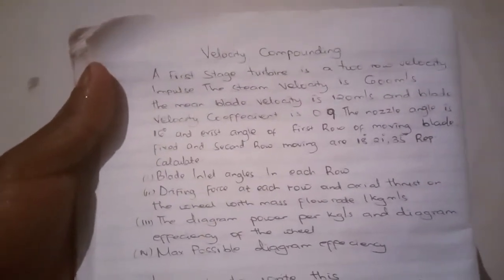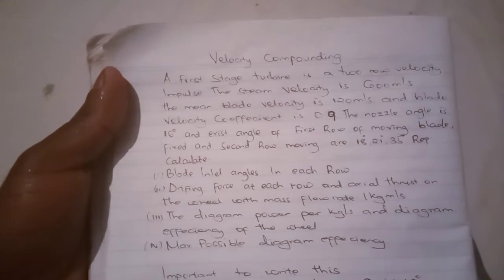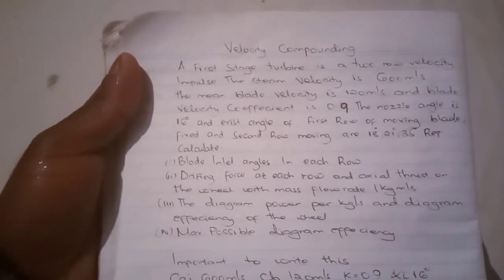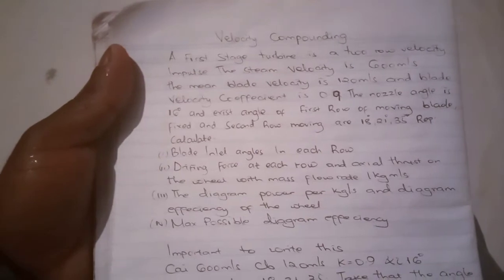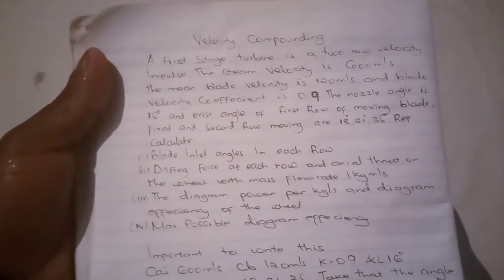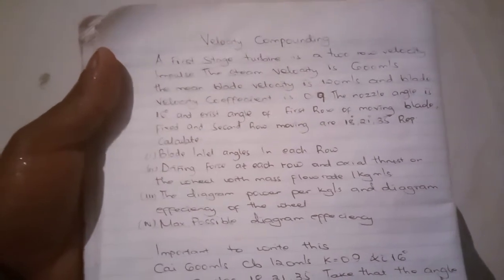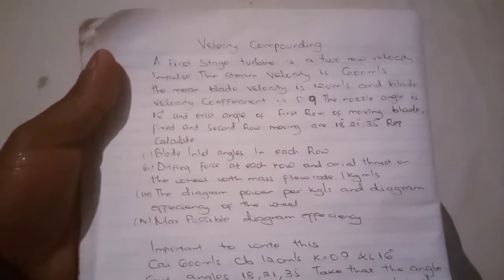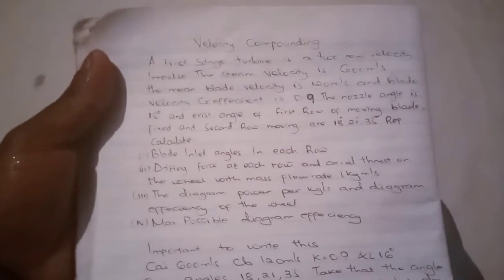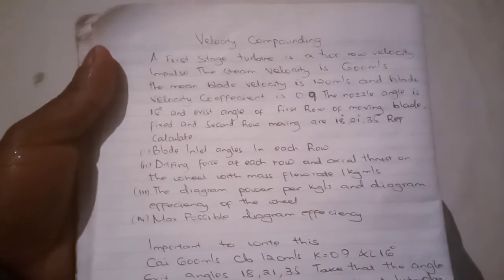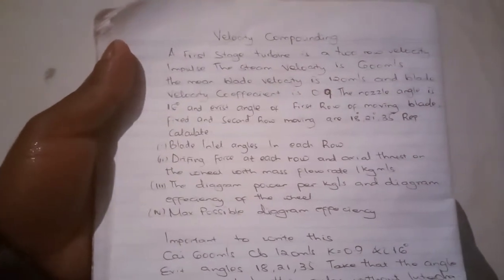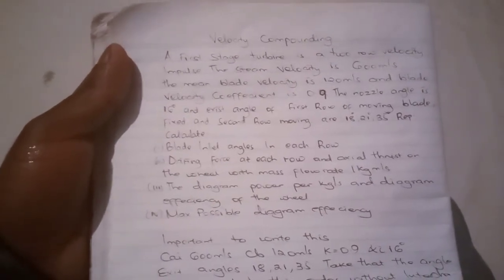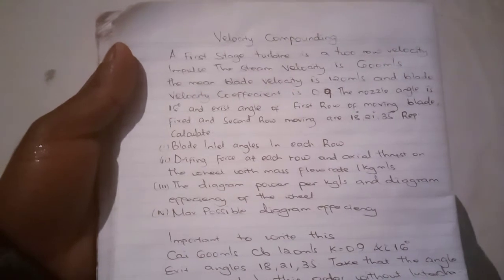We're going to work on velocity compounding steam turbines. This involves a steam turbine with two rows. That means in your later exams, you're expected to do a question that has a two-row velocity impulse turbine, but you're also expected to solve questions involving this. I'll move directly into the question so that you might know how to solve it.